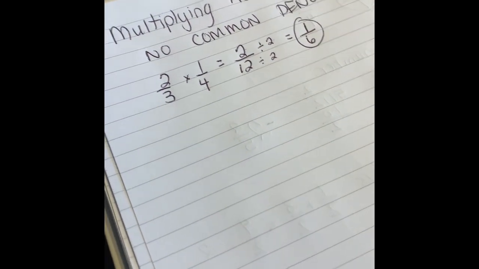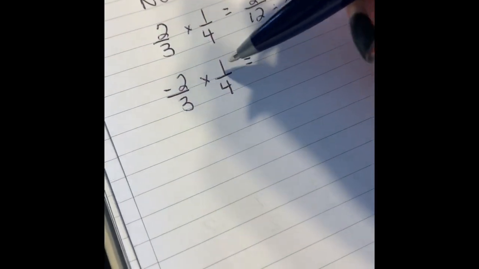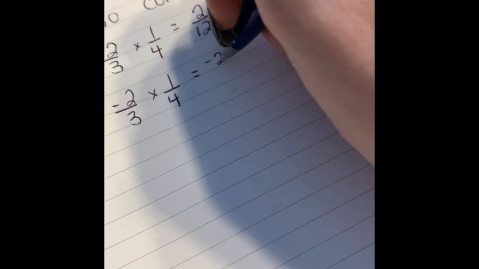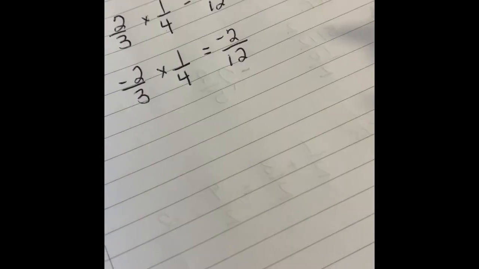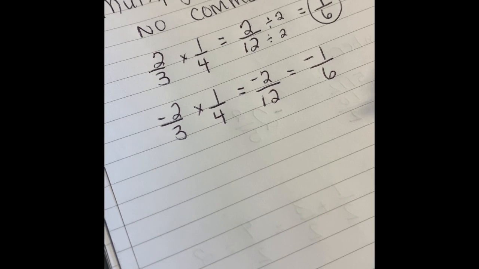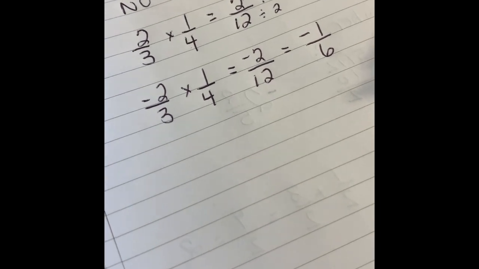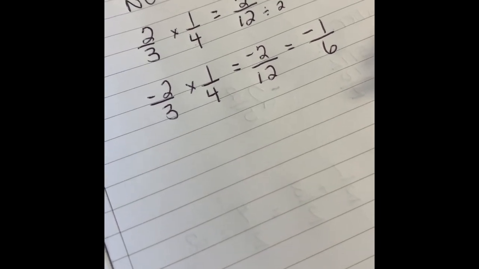And that's how you multiply fractions. We can try a negative instead. We'll do the same fraction, except make one of them a negative number. So in that case, -2 times 1 becomes -2, and 3 times 4 is 12. And I can still reduce to -1/6. And here we're just using those rules for multiplying and dividing numbers.